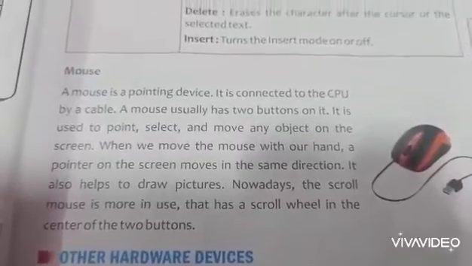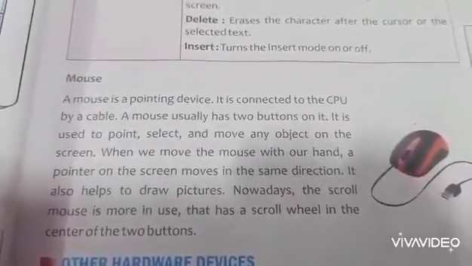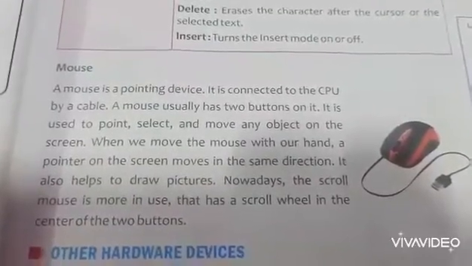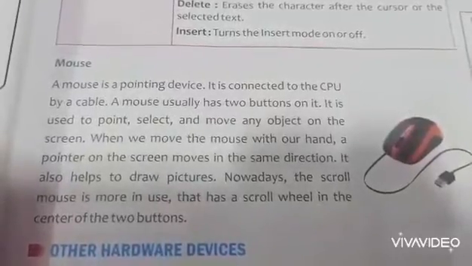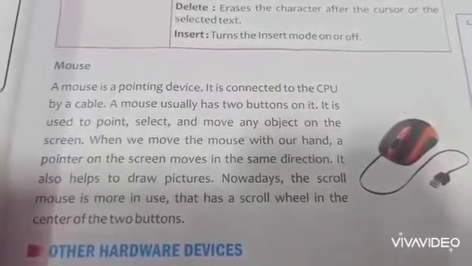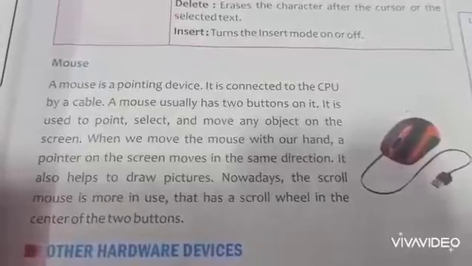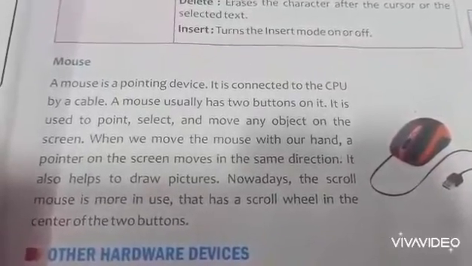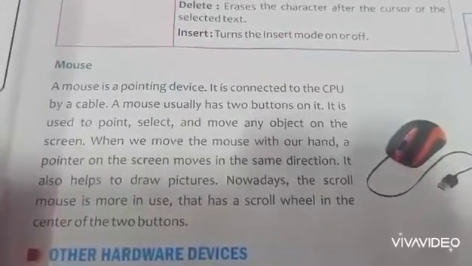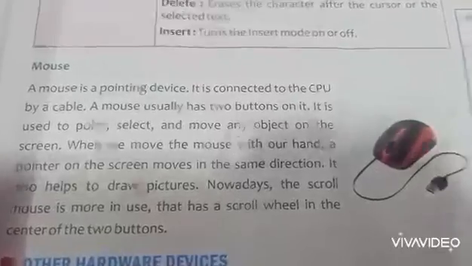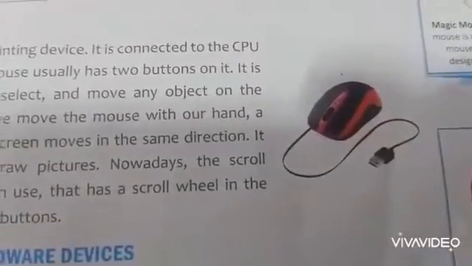When we move the mouse with our hand, a pointer on the screen moves in the same direction. It also helps to draw pictures. Nowadays, the scroll mouse is more in use. That has a scroll wheel in the center of the 2 buttons. Just look over here. This is a mouse.